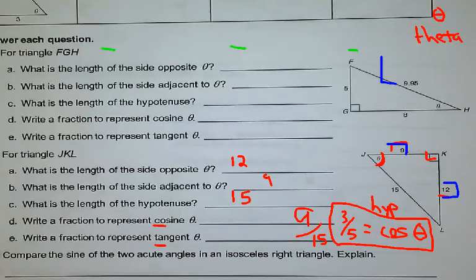So if I do opposite over adjacent, tangent would be 12 divided by 9. And then once again, I cannot leave it like that. I have to reduce. So I can divide by 3 again, so that's going to be 4/3.